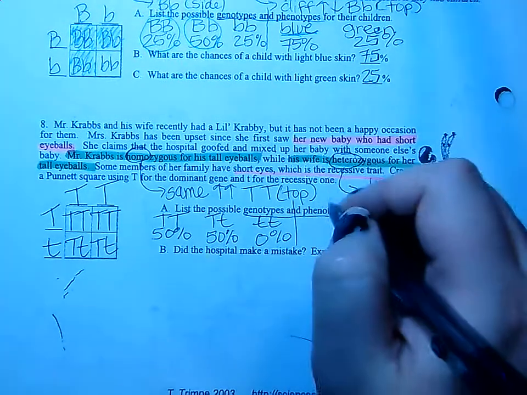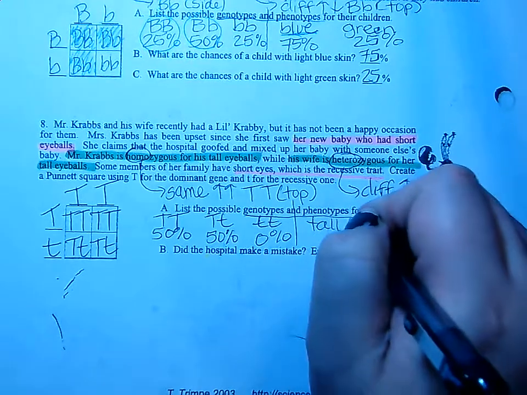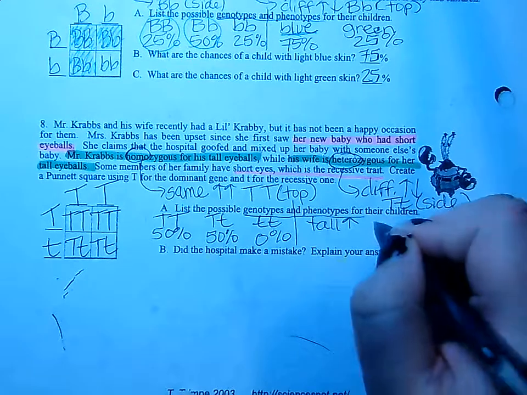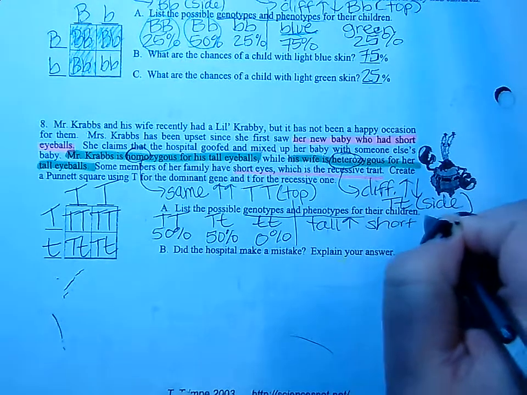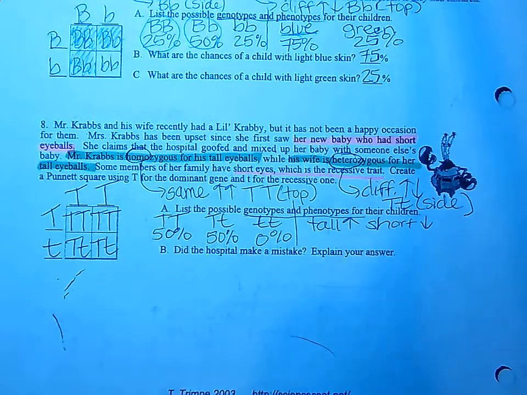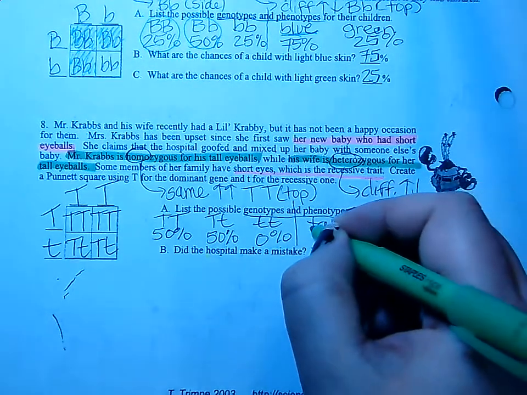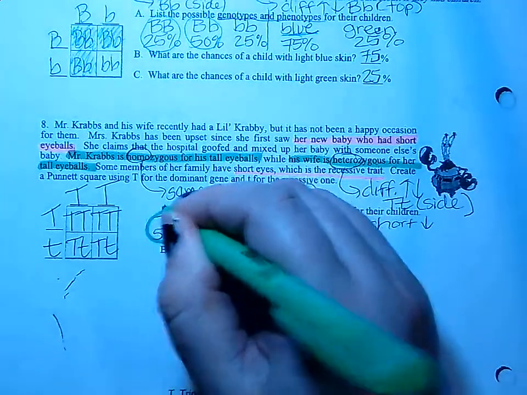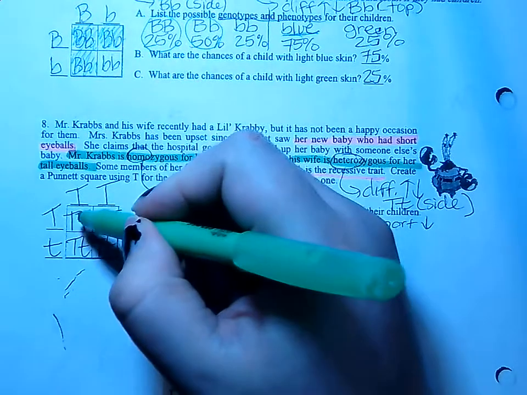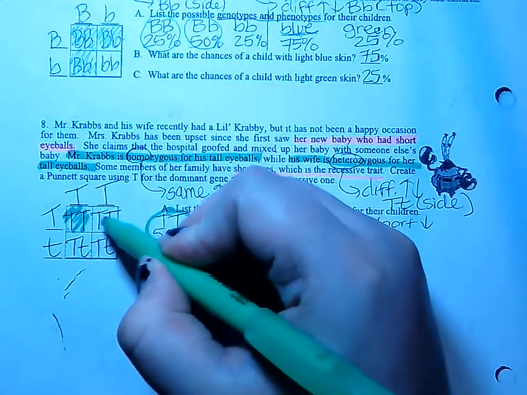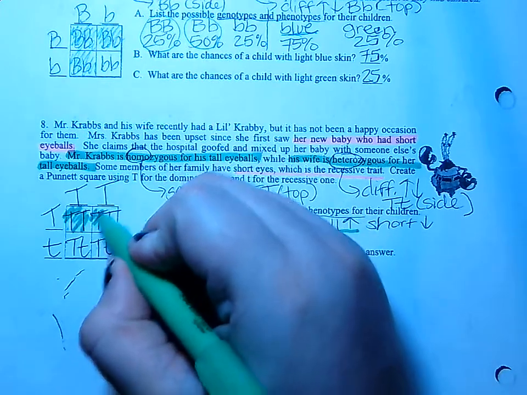Phenotypes. Tall eyeballs are our dominant trait. Short eyes are the recessive. So for tall, it has to have a capital T. Well, big, big has 2.